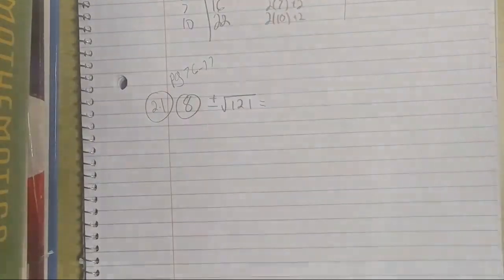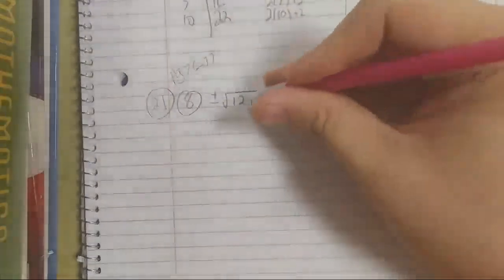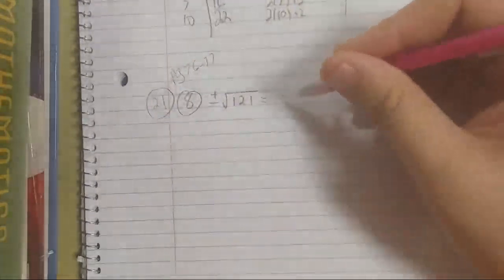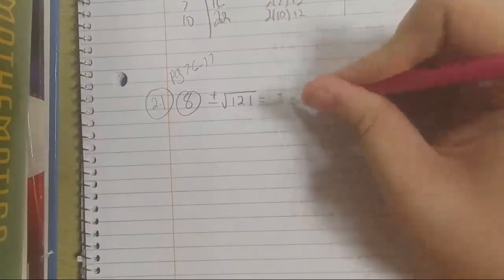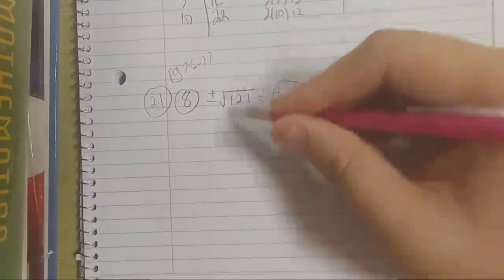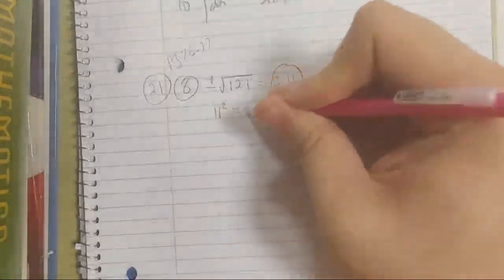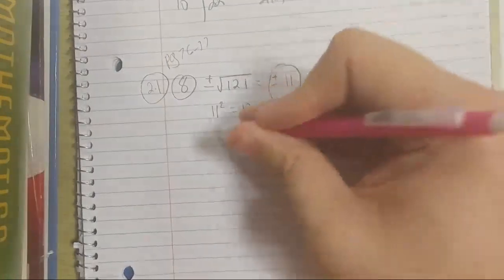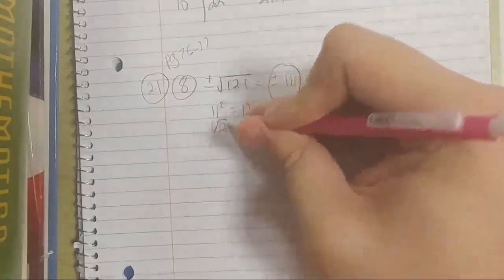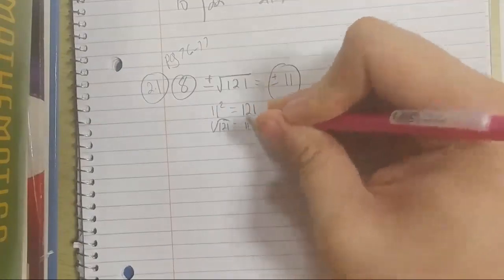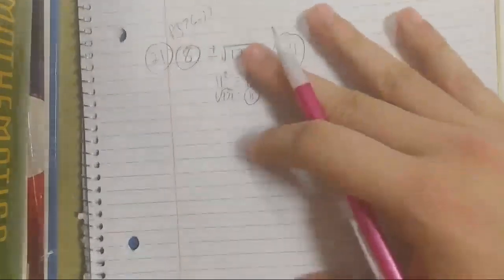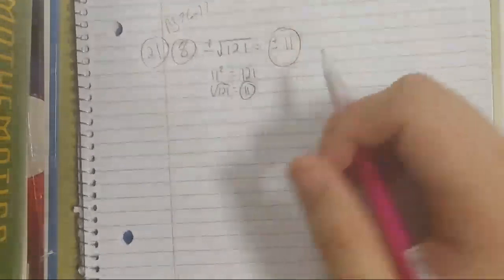11 times 11 equals 121. So then your square root of 121 is going to become a smaller number, which is plus or minus 11. All you're doing is having the square root. That's the opposite of squaring something. So like 11 squared equals 121. So the square root of 121 equals 11. Okay? So they're reversed to each other.